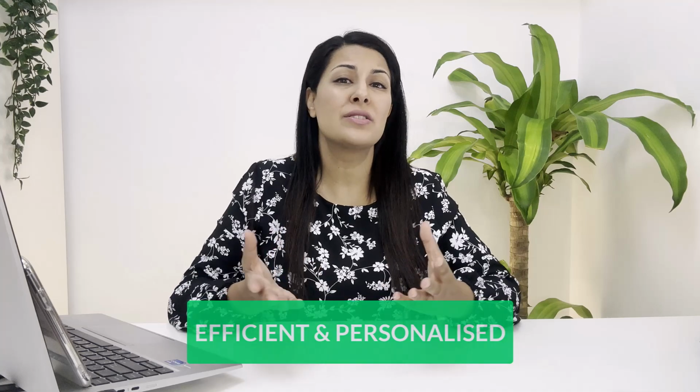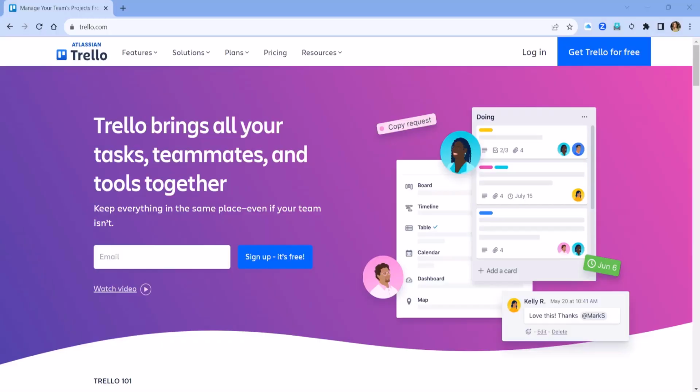Welcome to lesson 2. In this lesson, getting started with Trello, we're going to have a look at how to set up your Trello account, how to look at the key navigation components of Trello, and then further, let's have a look at how to set up an efficient and personalized experience for you. Let's jump into it. First step we need to do is to set up our account. So head over to Trello.com and let's access the sign up page.